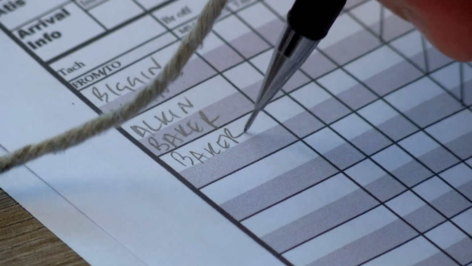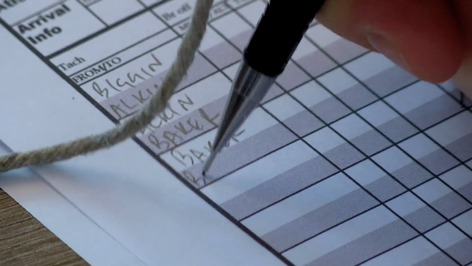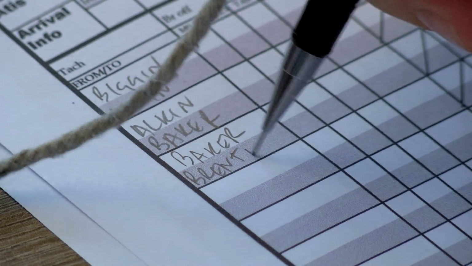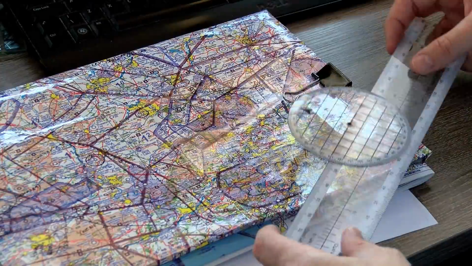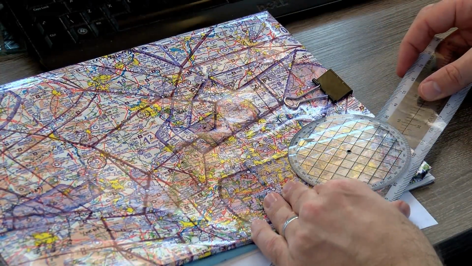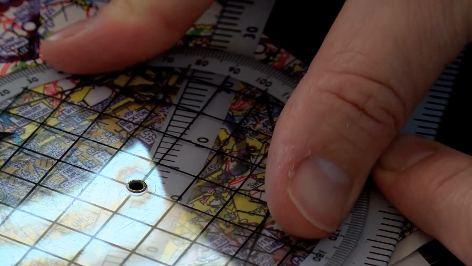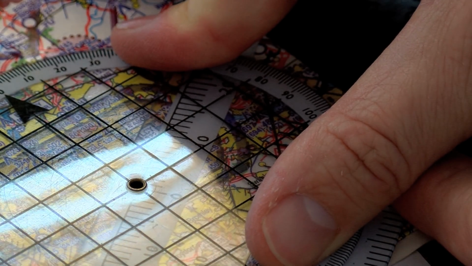Welcome back. This is a mini-series showing you how I prepare for a general aviation flight. In this video, I'll talk you through how I produce my plog or pilot's log. This is a vital document that sits on my kneeboard in the cockpit telling me about my headings, distances and times.